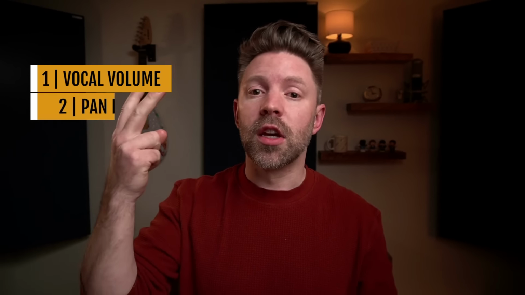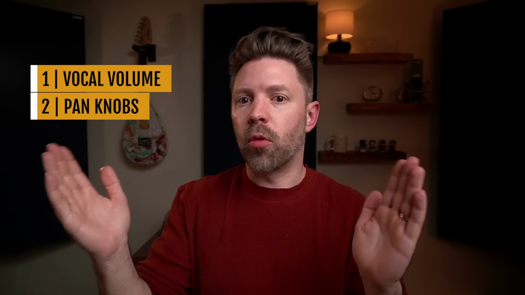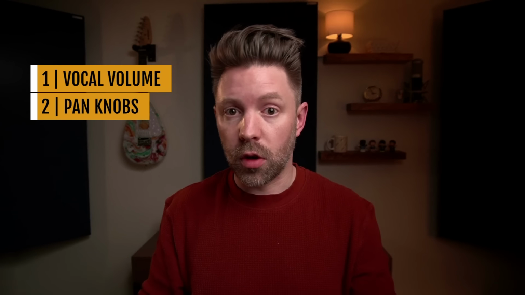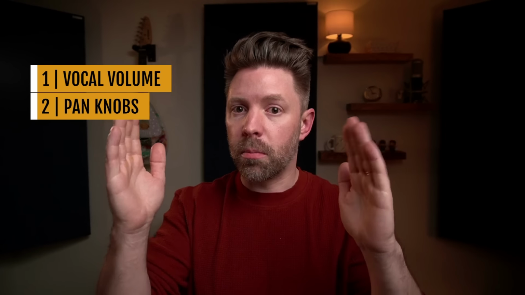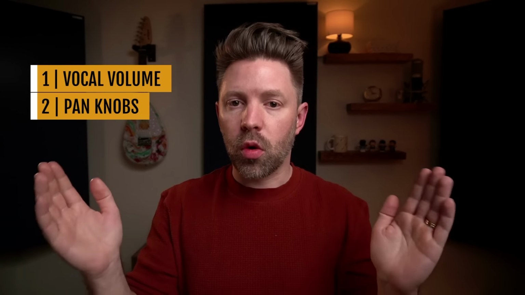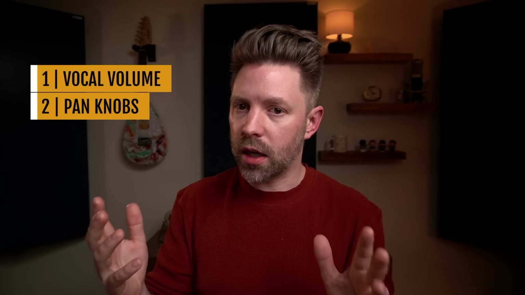Okay, second is our pan knob. So is there anything that we can adjust panning wise to give a little bit more width or a little less width at different points? So for example, I'll often bring my guitars in a little bit in the verses and then pop them all the way left and right in the choruses so that the choruses feel a little bit bigger and wider. So play with your pan automation.